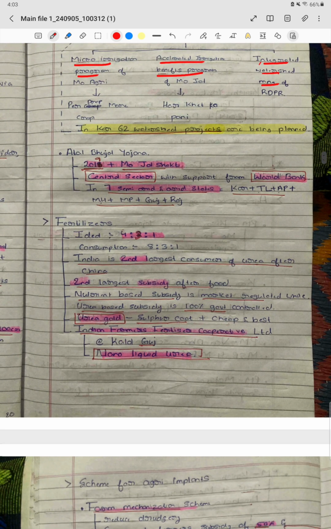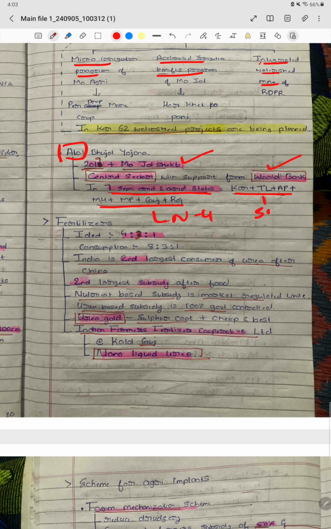Then we have Atal Bhujal Yojana. One important factor for this is that it is a central sector scheme, not a sponsored scheme. So think of Atal Bihari Vajpayee. He was a central leader, na? So it is a scheme related to the center, not the states. It was launched in the year 2019 under the Ministry of Jal Shakti. It is also sponsored by the World Bank. It basically aims to improve the groundwater in the semi-arid and arid states of Karnataka, Telangana, Andhra Pradesh, Maharashtra, Madhya Pradesh, Gujarat and Rajasthan. So these are the southern states and these are the northern states. There are 4 northern states and 3 southern states.